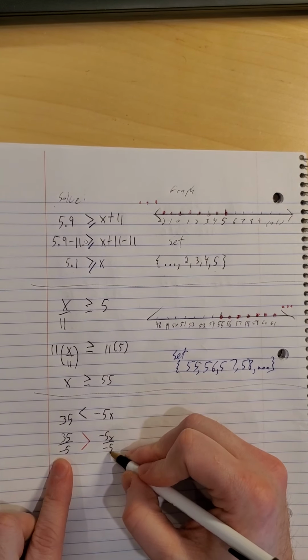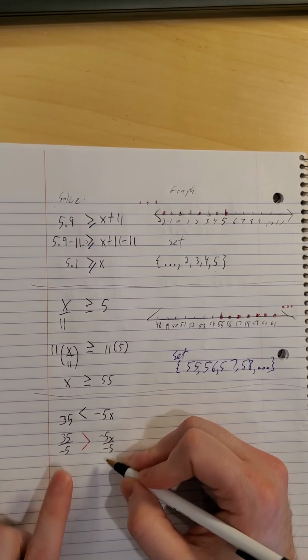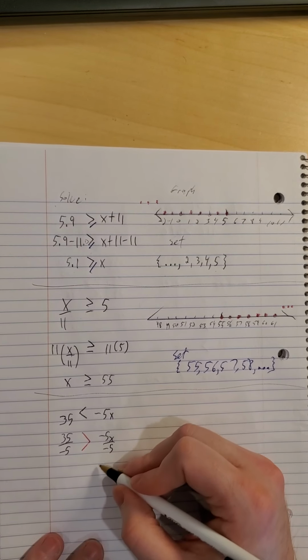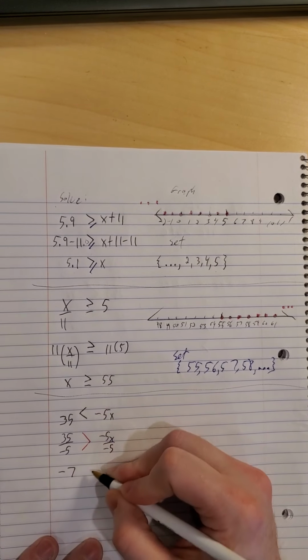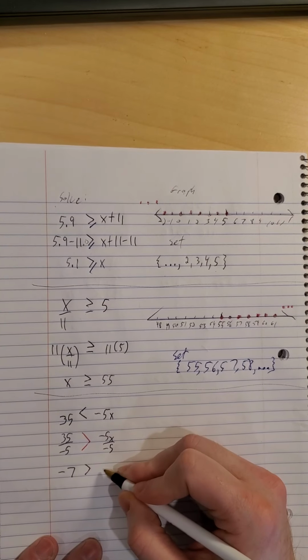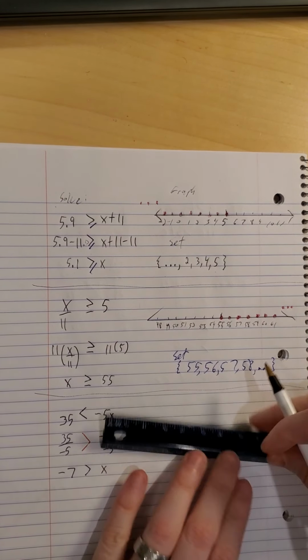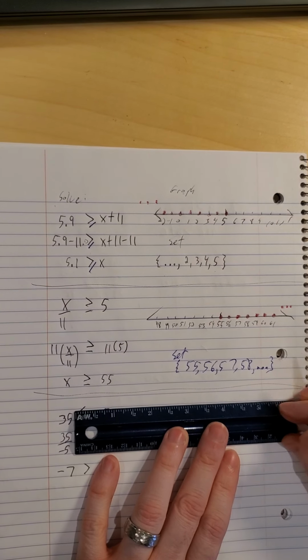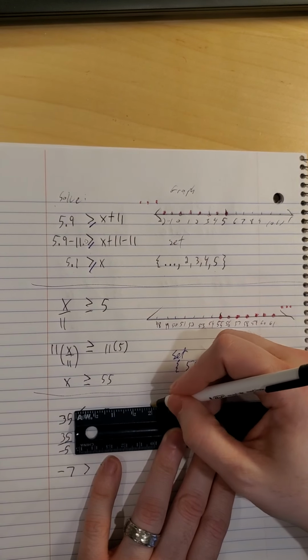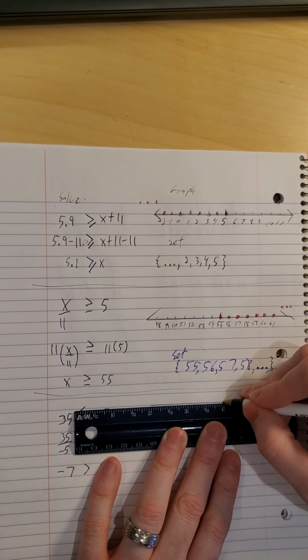We divided both sides by negative 5, multiply or divide both sides by a negative, flip that inequality symbol. After that, it's all just simplifying. So negative 7 is strictly greater than x. So then we're just ready to get our number line going here.